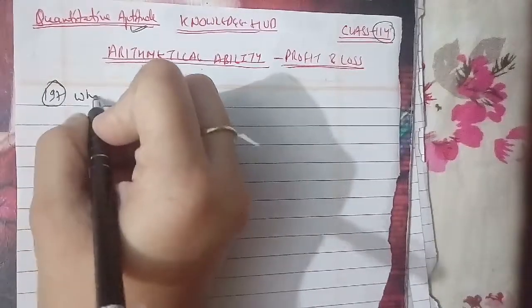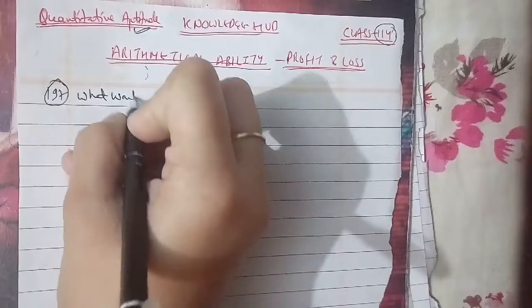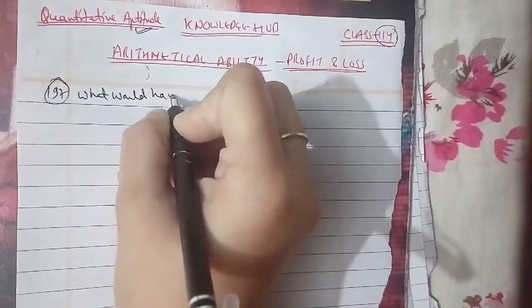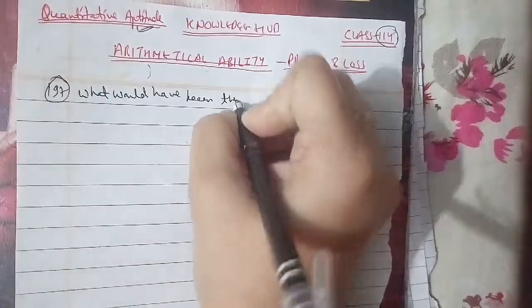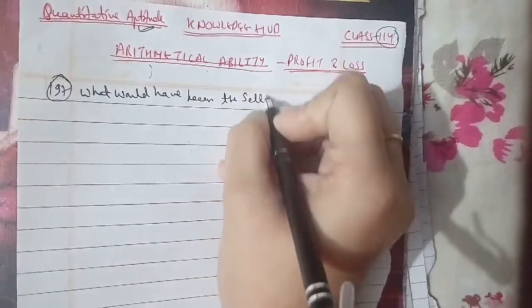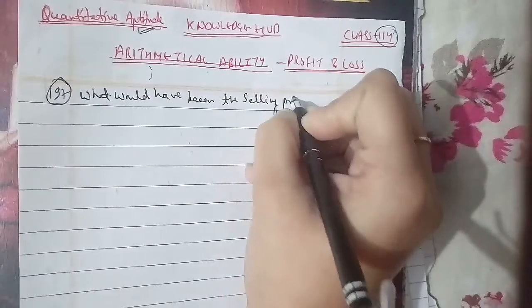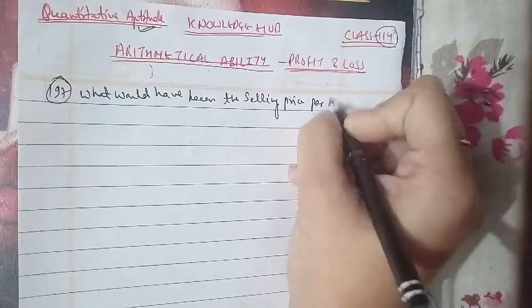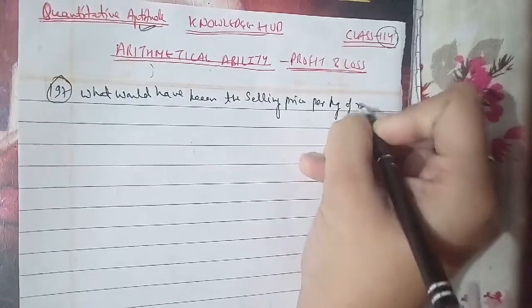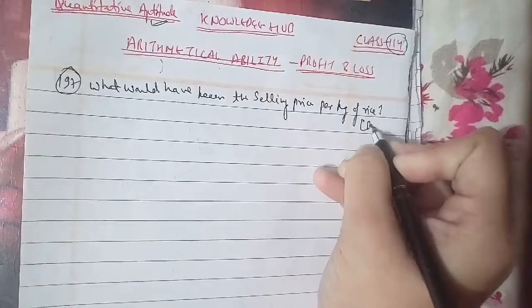So what would have been the selling price per kg of rice? This has been asked in the bank PO.